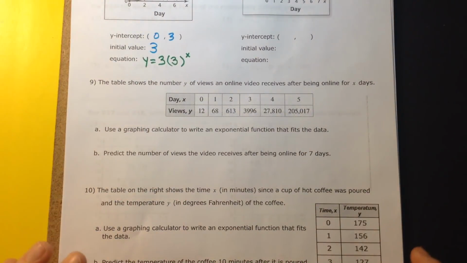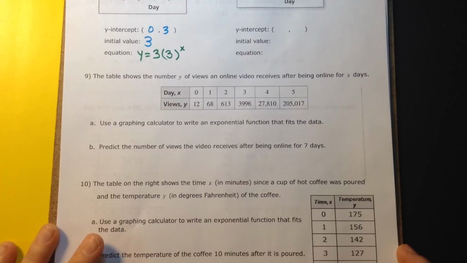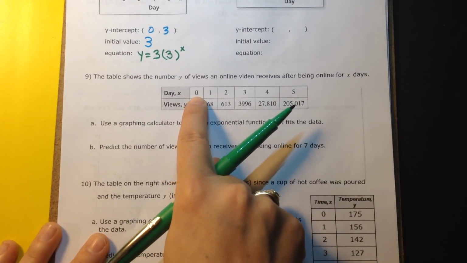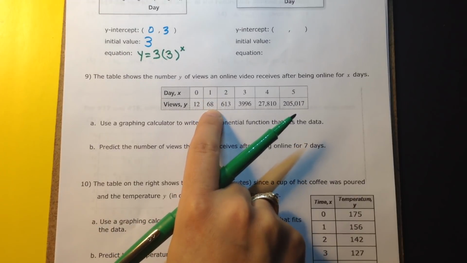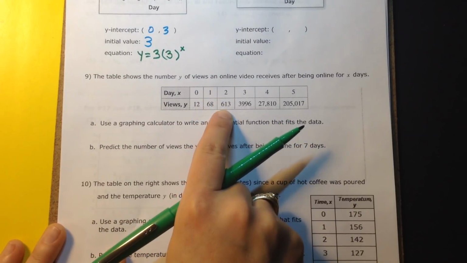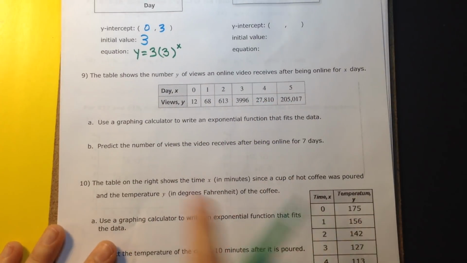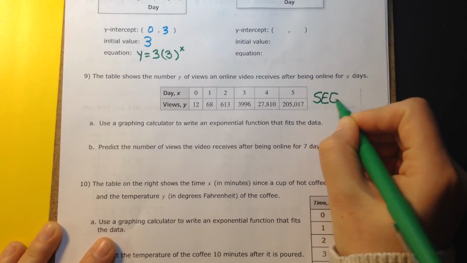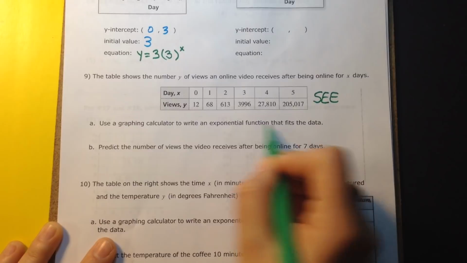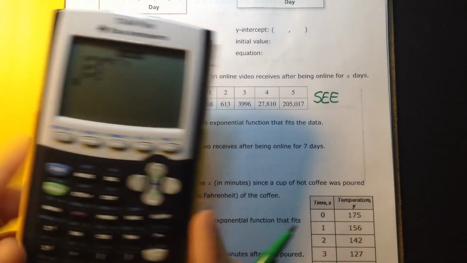Number 9 says, the table shows the number y of views an online video received after being online for x days. So this is about going viral. A video started and the first day it was posted, it had 12 views. And then a bunch of people shared it, so after 1 day it had 68. And then after 2 days, and 3 days, and 4 days, and 5 days, wow. So we're going to use a graphing calculator to write an exponential function that fits the data, which makes sense because we see a table and it's asking us to write a function or write an equation.